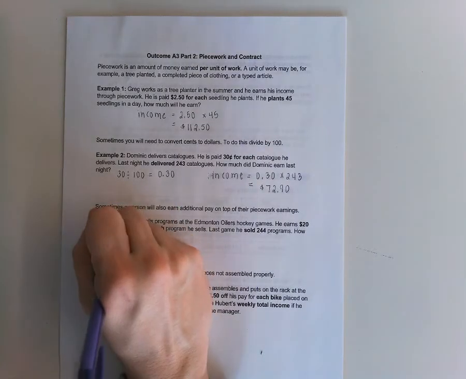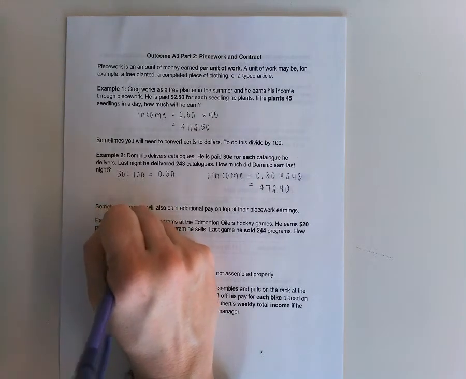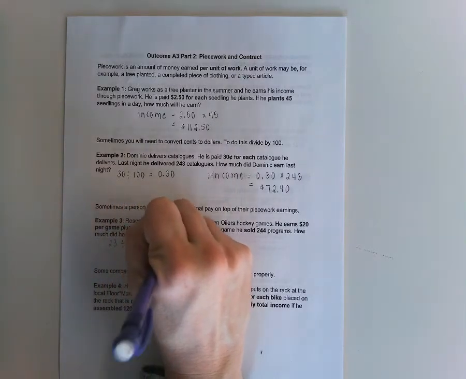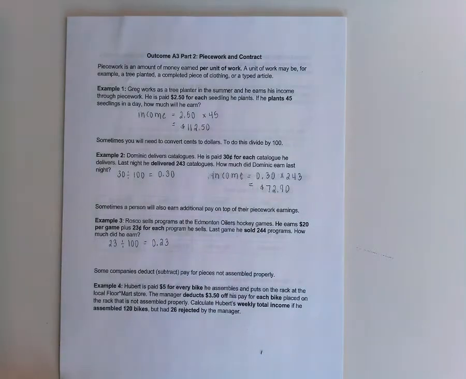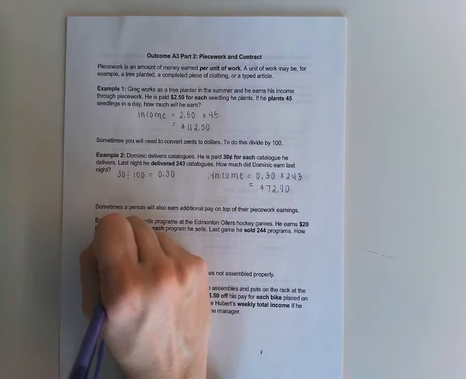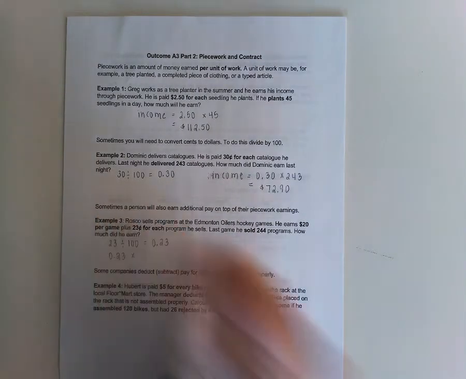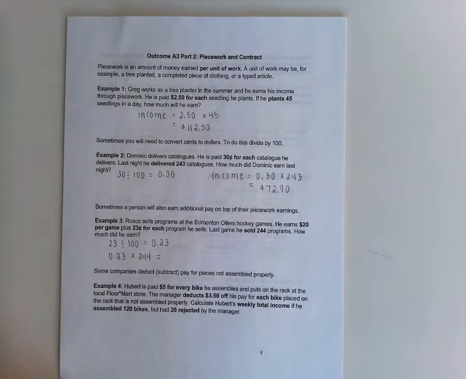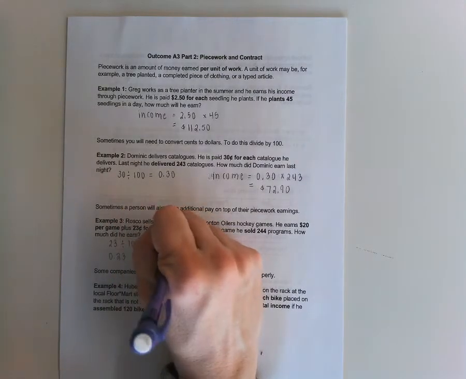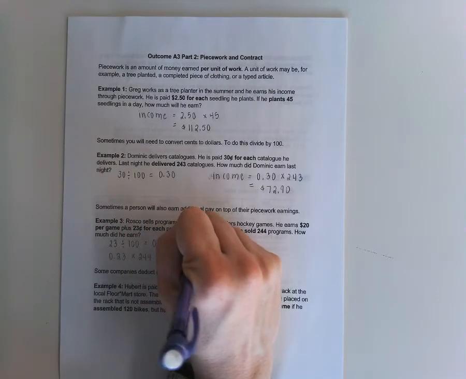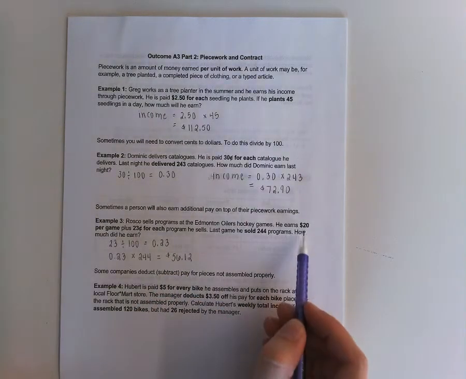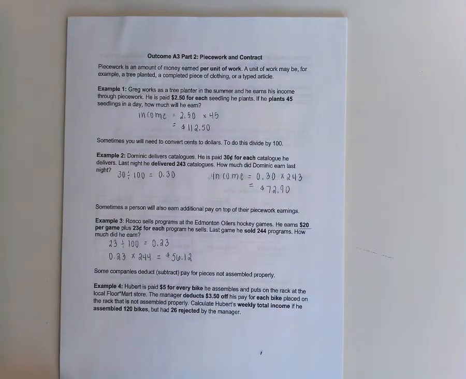The first thing is to change 23 cents into dollars, which is 0.23. So he earns 23 cents times 244 programs, which is $56.12 for selling those programs, but then he also earns $20 for working that game.